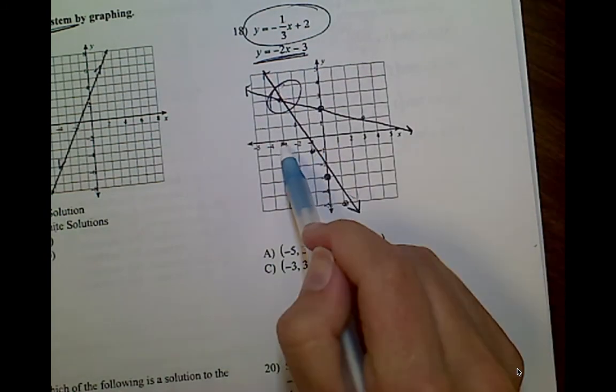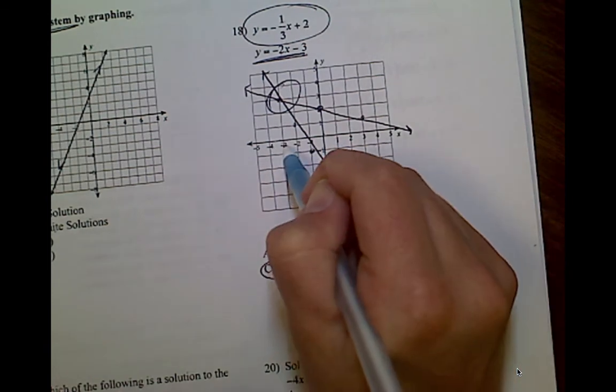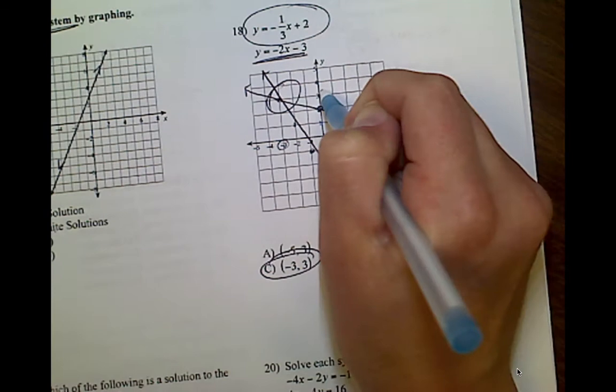This ordered pair is left 3, up 3, so that is negative 3, 3. X comes before Y in the alphabet. The X value is negative 3, and the Y was 3.